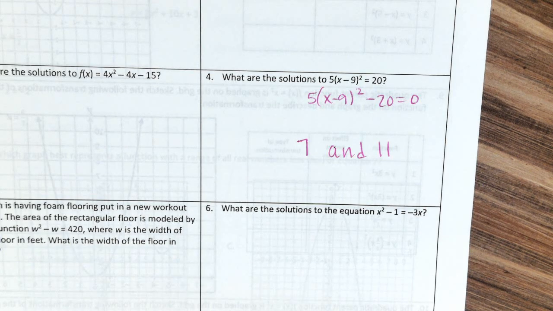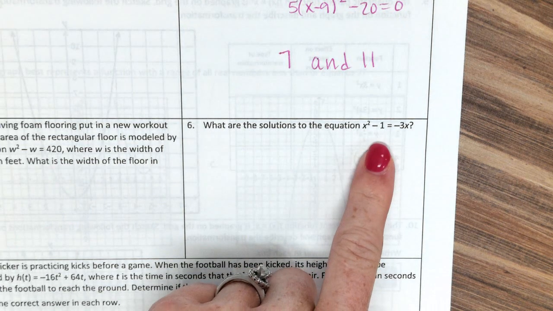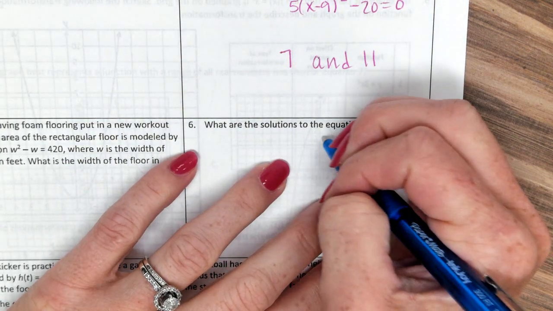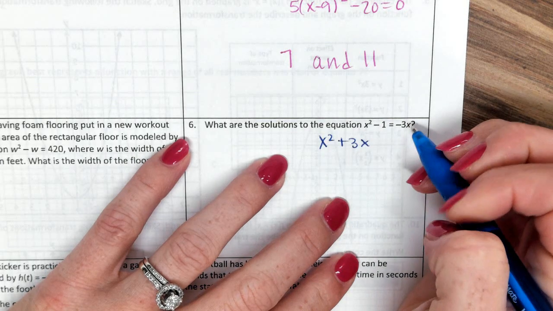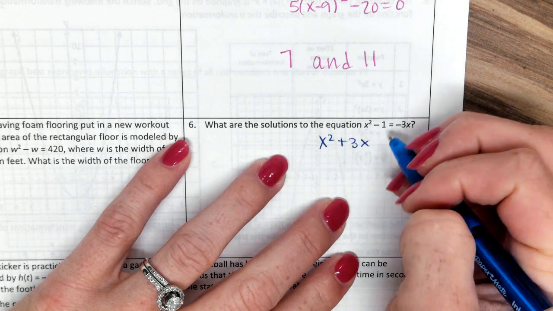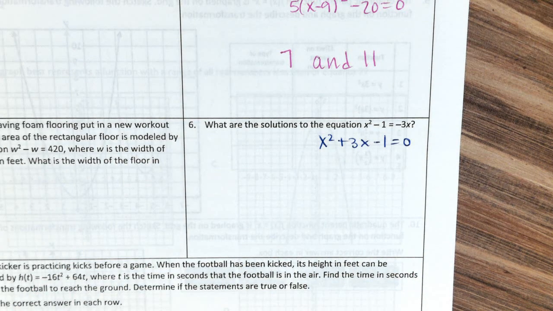Now on number 6, I want you to use the quadratic formula. So let's go do it together. To use the quadratic formula, I still have to set this equal to 0. So I have x squared plus 3x. Does everybody know why I put plus 3x? I pulled it to the left. Minus 1 equals 0. We're not going to solve this one in our calculator. We're going to do the quadratic formula just to freshen up on it.